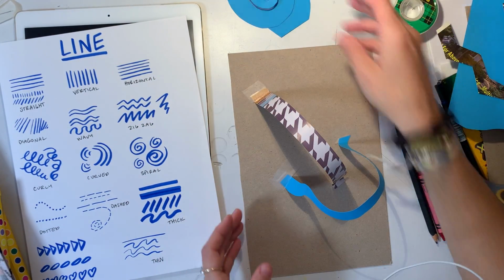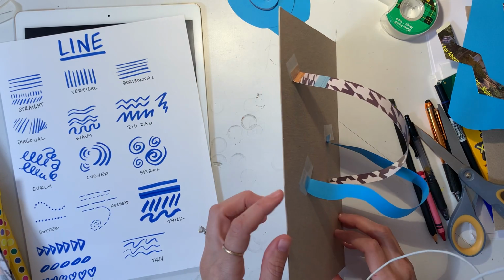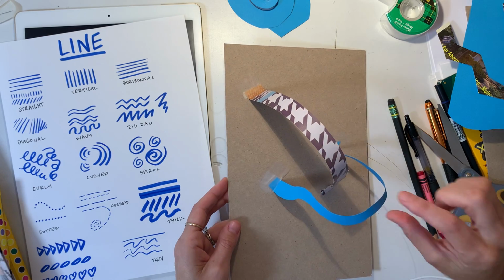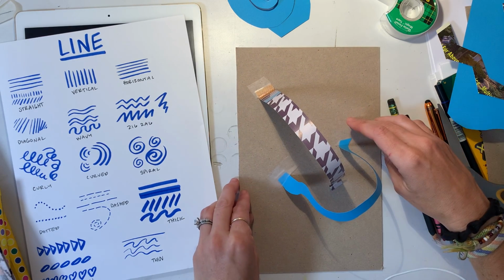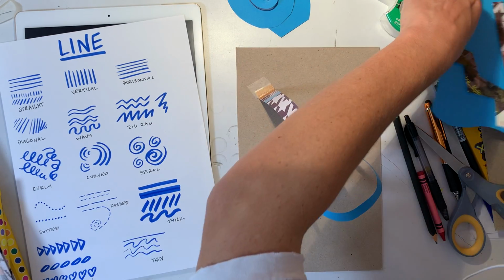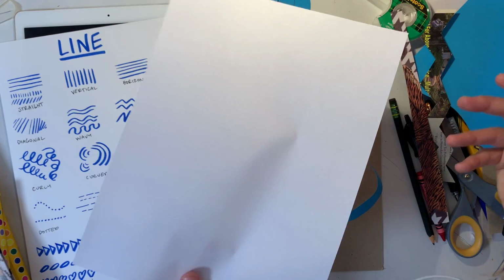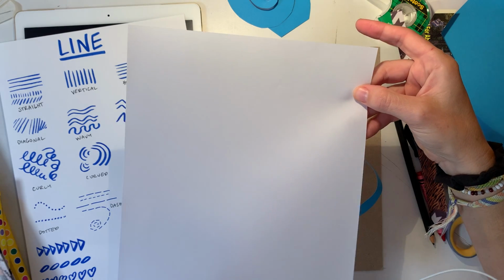So you're going to need a base for your sculpture. I used a thin piece of cardboard, almost like a cereal box, because I was using thicker paper, and I wanted my thick paper to have something nice to stick onto. You can also just have your base be a piece of printer paper.